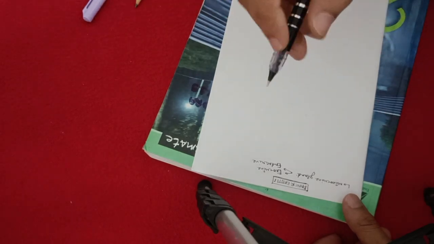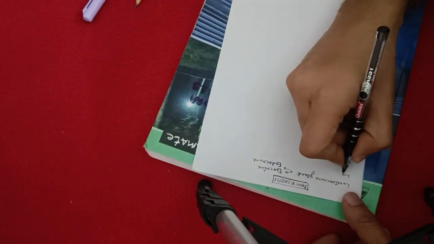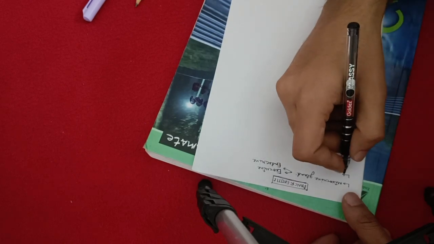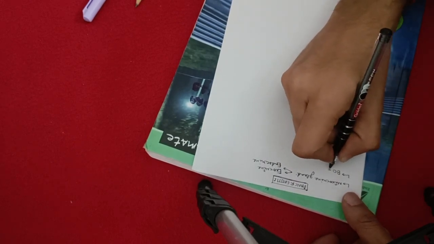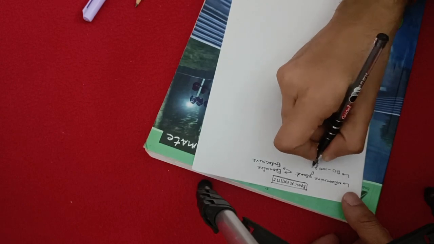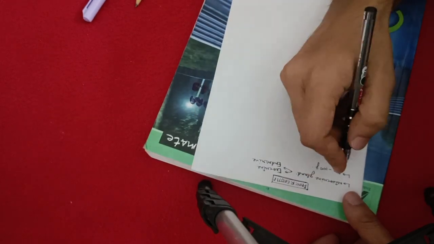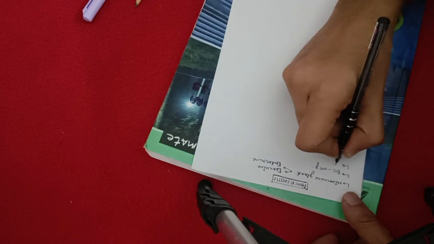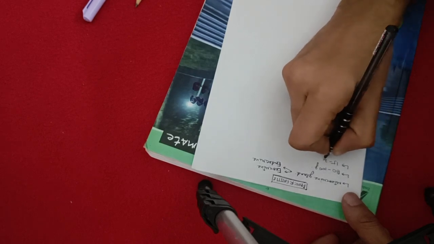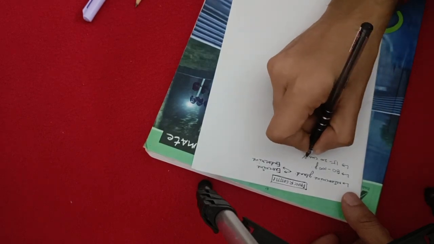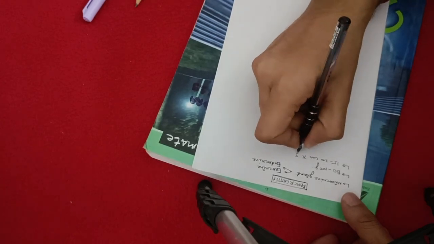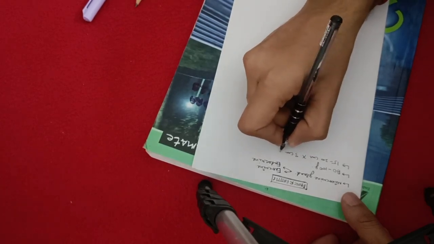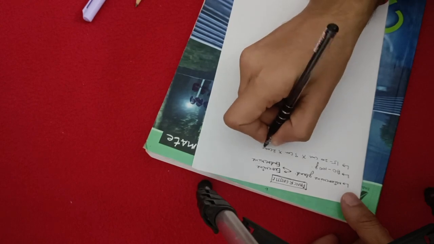Now next, what is the weight of the pancreas, what is its size, and what is its location? Let us also know about this. It is a gland of around 80 to 100 grams, and it measures around 15 to 20 centimeters in length, around 3 centimeters broad and around 2 centimeters thick.